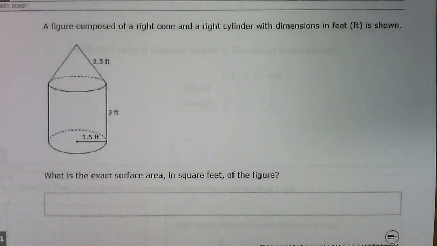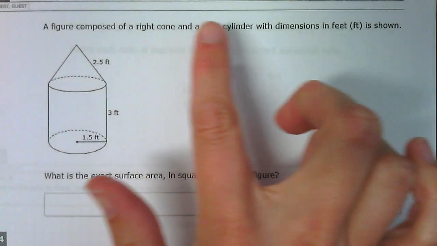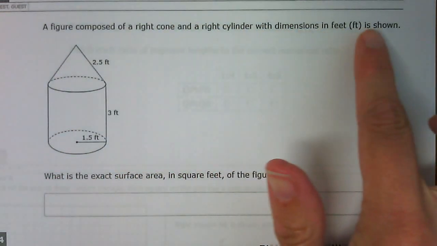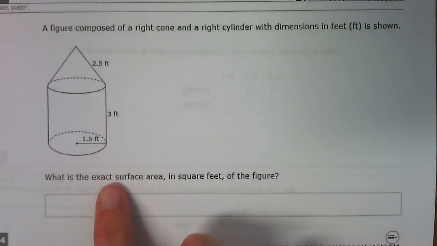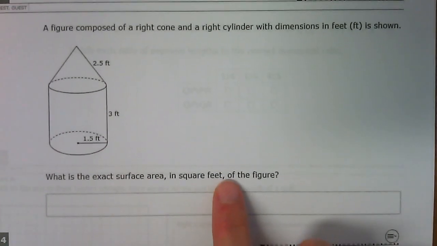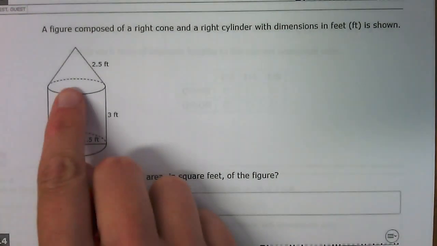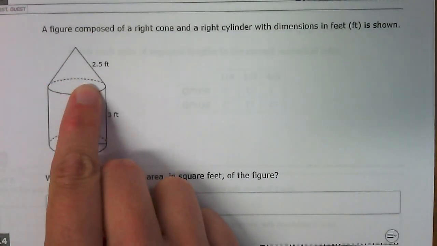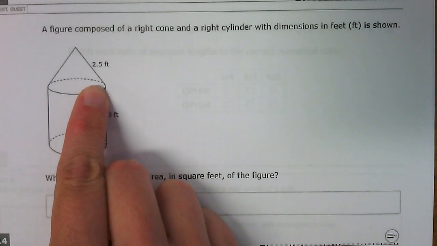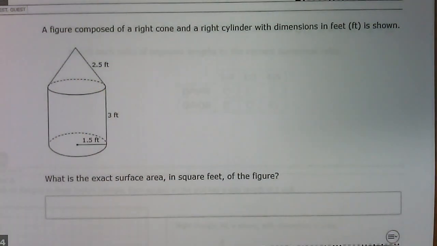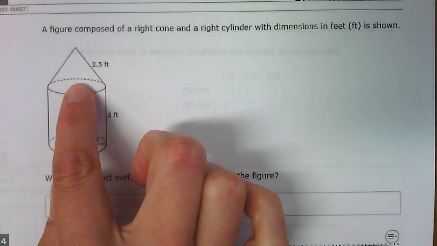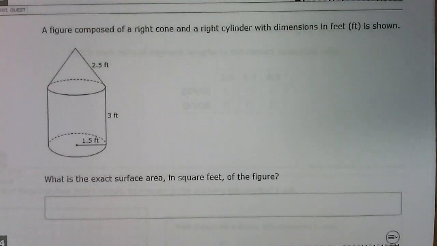In this question, it says a figure composed of a right cone and a right cylinder with dimensions in feet is shown. What is the exact surface area in square feet of the figure? So we need to think about the cone and the cylinder. And when we're doing surface area, if we put them together, the bottom of the cone is covered up by the top of the cylinder. So we are not going to include the bottom of the cone or the top of the cylinder when we figure out this surface area.